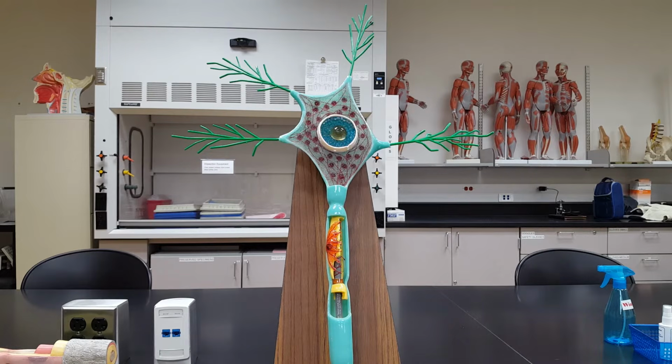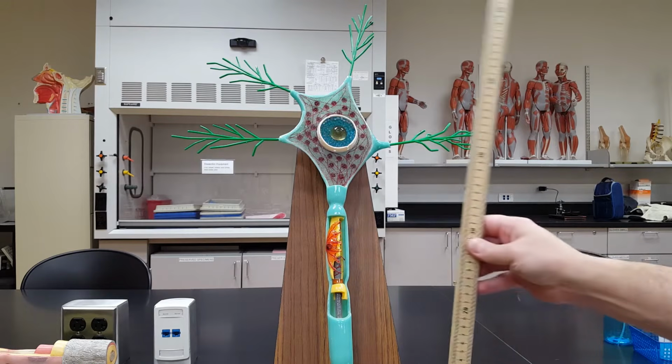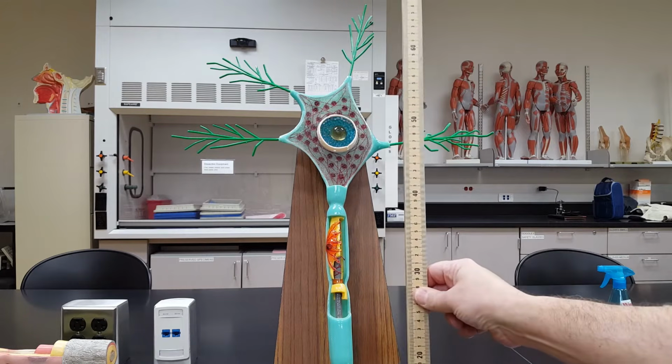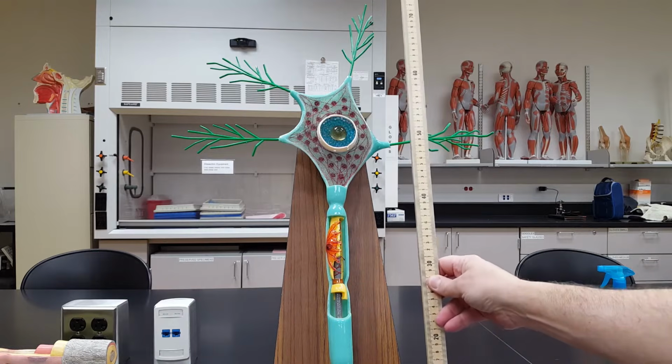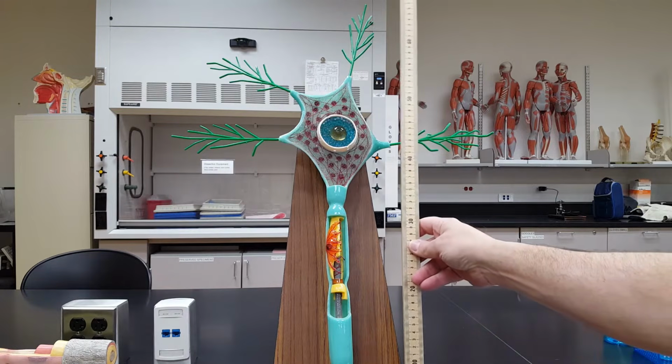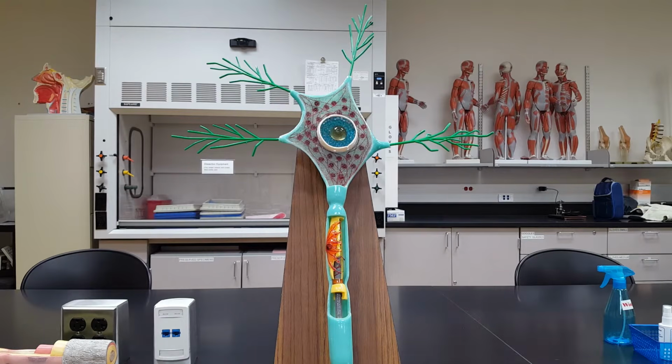Now, I dug out this rather old neuron model because it has a couple very nice things that I would like to show you. So keep in mind that what I'm talking about is one individual cell of the nervous system, a neuron. This one is quite a bit enlarged, but not as long as some. Everybody watch this. This is a meter stick I just set next to this thing. And this particular model, the neuron is maybe 68 centimeters long.